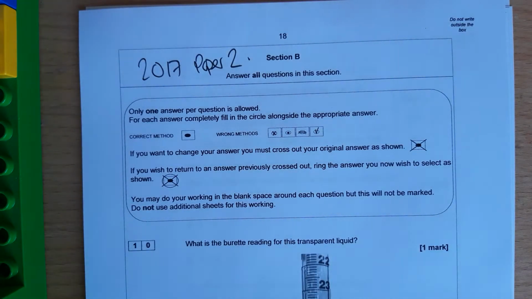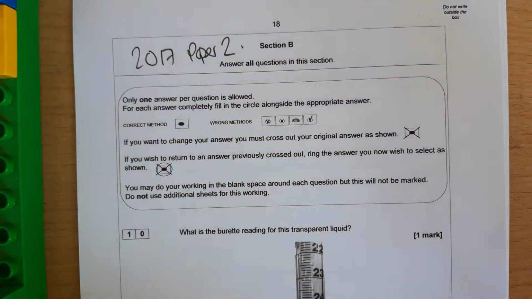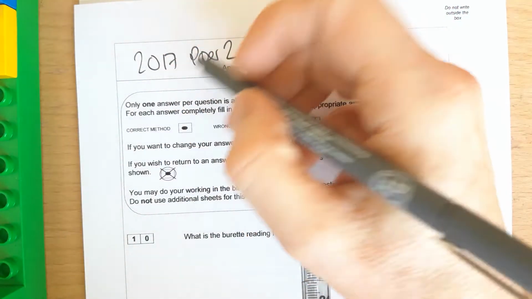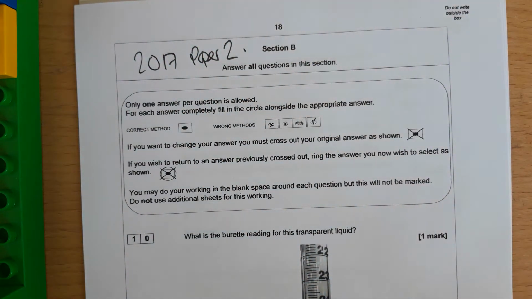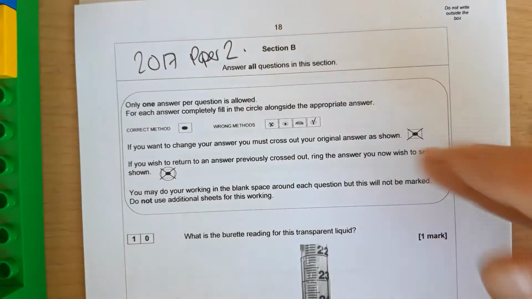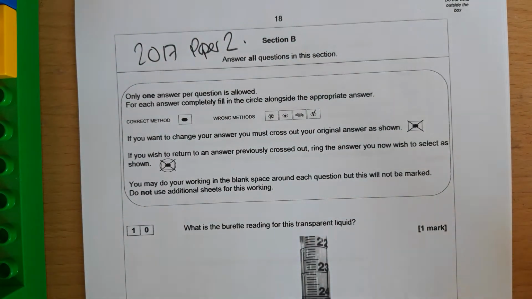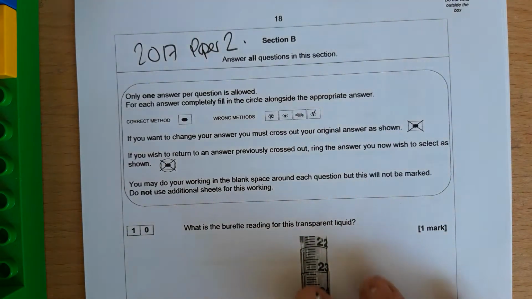I'm not doing the whole paper now because I've been chilling out on half term. So I'm just going to focus on the multi-choice of 2017 paper 2. You will not believe how frustrating it has been trying to do this video. I started off doing 2017 paper 1 by mistake. Then I did paper 2 multi-choice like I'm doing now, but the video was recording in portrait instead of landscape. And there we are, third time lucky. Hopefully I can get through this paper.